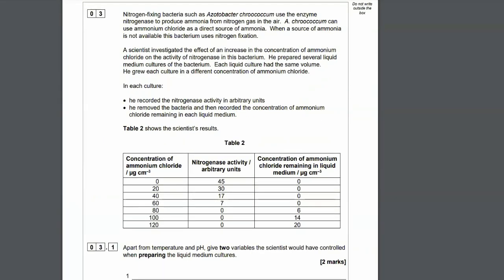Let's zing. Question 3. Look at the size of the stem. All right, nitrogen fixing bacteria such as Azotobacter, whatever that binomial name is, use the enzyme nitrogenase to produce ammonia from nitrogen gas in the air. I'm struggling with the name of that, guys. It can use ammonium chloride as a direct source of ammonia. When a source of ammonia is not available, the bacteria can use nitrogen fixation.